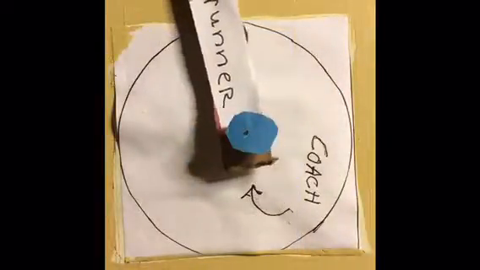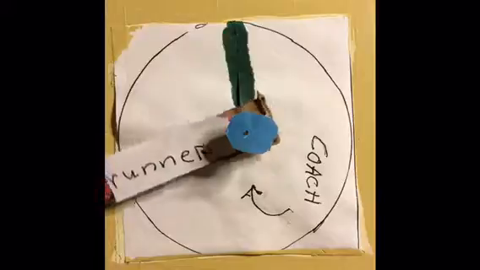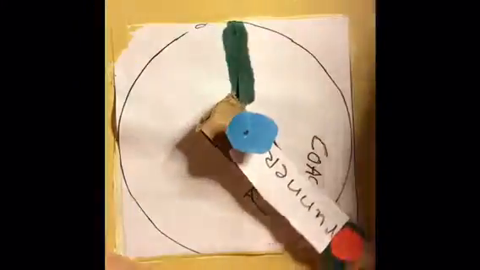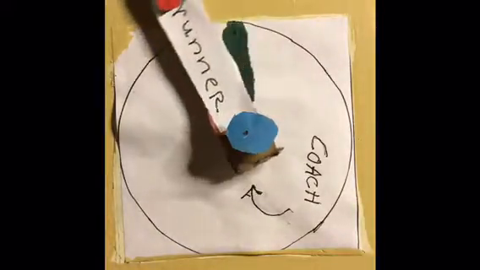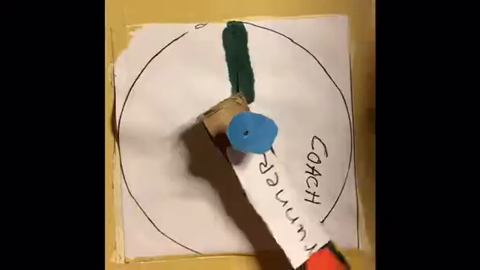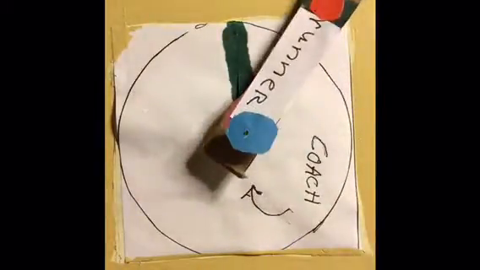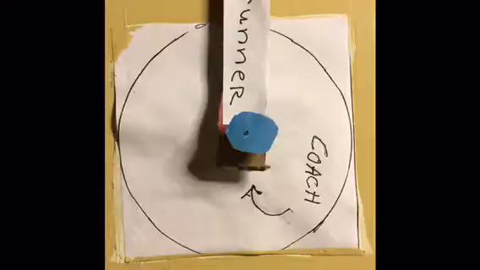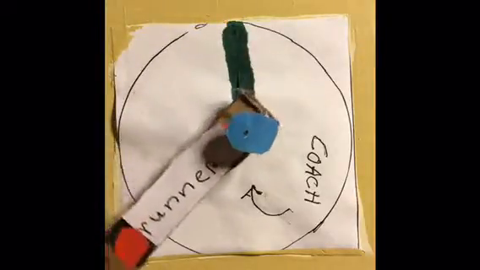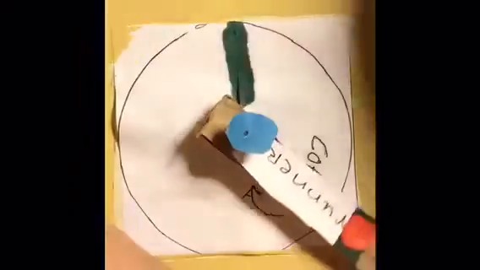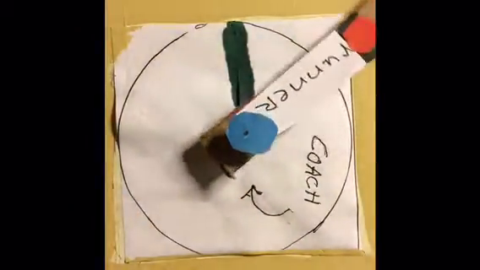You could use other ways to describe where the runner is at different times by referring to the coach's viewpoint from the starting line. And the viewpoint could be referring to degrees. For the coach viewpoint, the runner is at 0 degrees on the circle. As he gets around here, he says he's at 90 degrees, 180 degrees, 270 degrees, and then all the way around is 360 degrees.